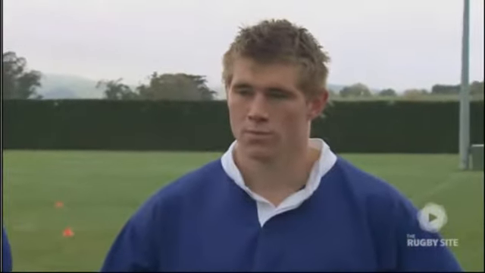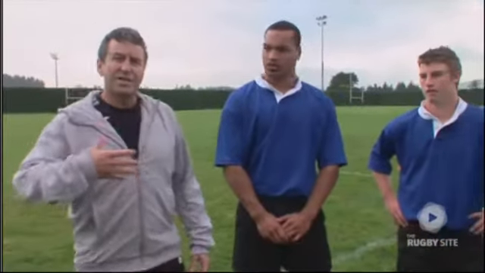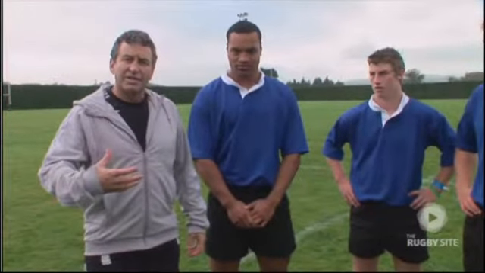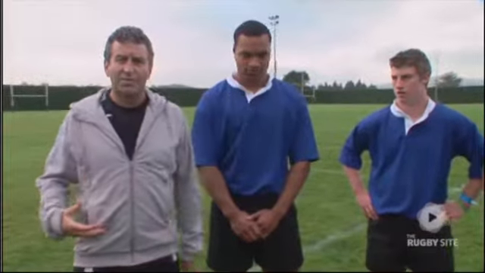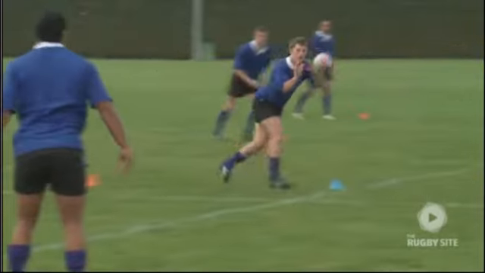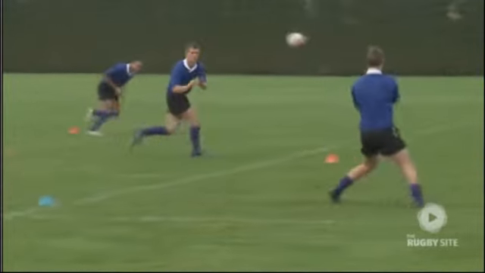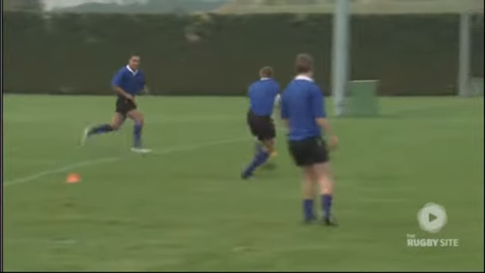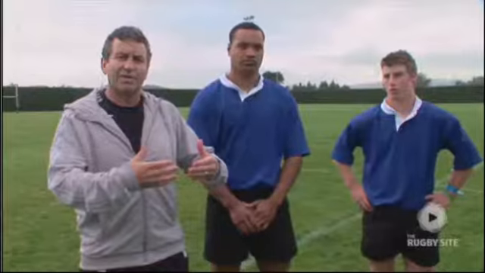The combination between 10 and 12 looks reasonably good. As you get through the season and the passing gets sharper from 9, for example, then that'll change what happens from 10. Okay, so there'll be adjustments to be made as the abilities improve within the team.